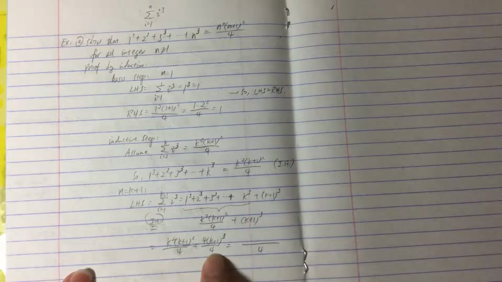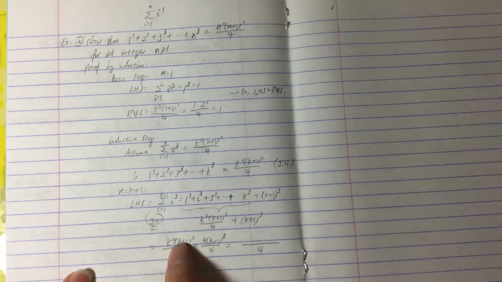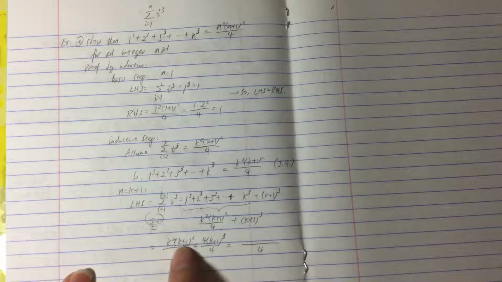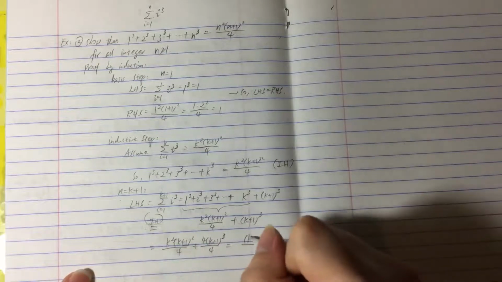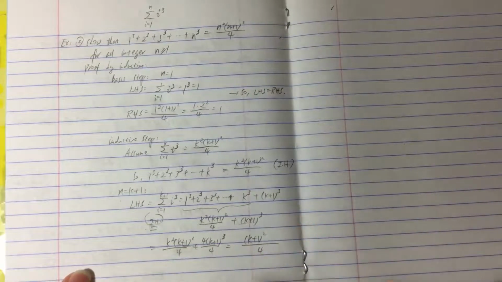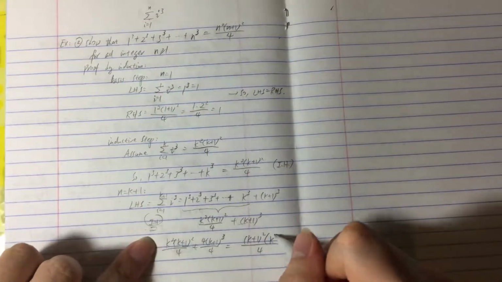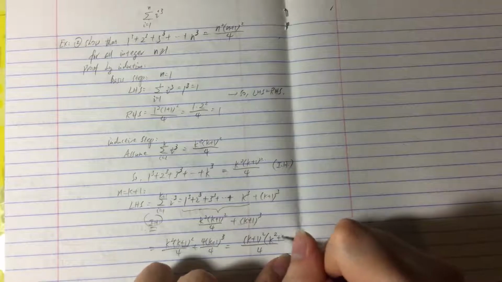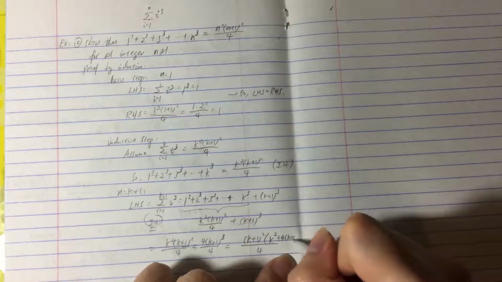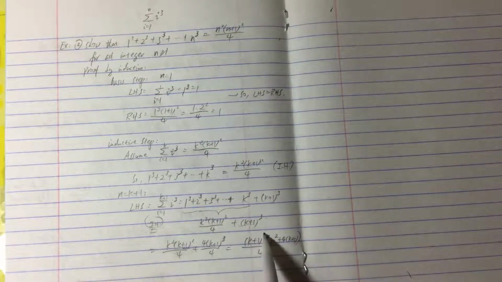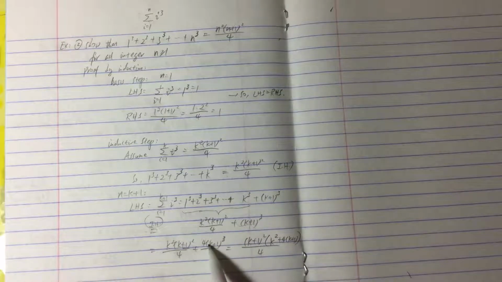Common denominator is 4. For the numerator, I can factor. k plus 1 is a common factor I can pull out. Pull out k plus 1 squared. If I pull out k plus 1 squared, what's left is k squared plus 4 times k plus 1. Since I pull out k plus 1 squared, what's left here is k plus 1.